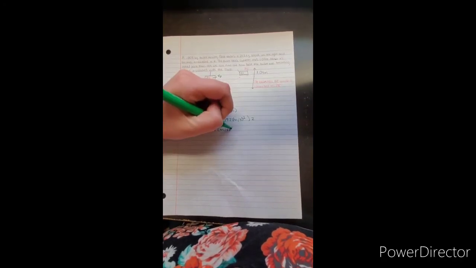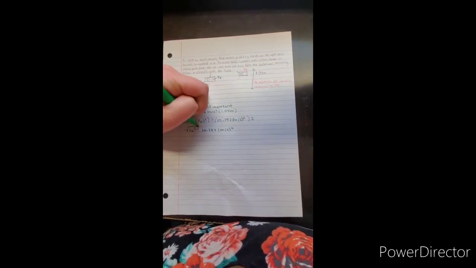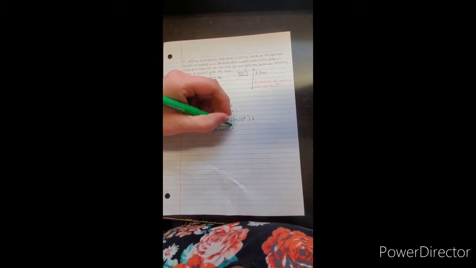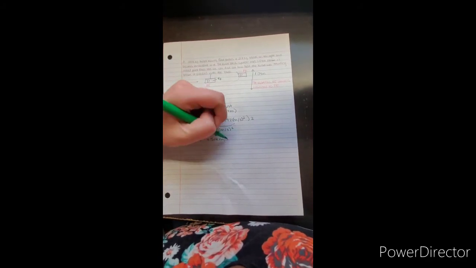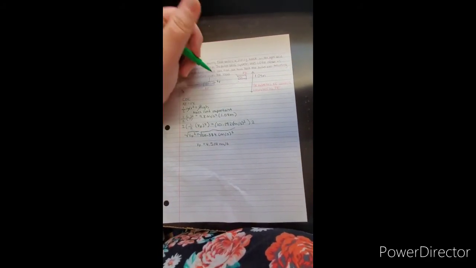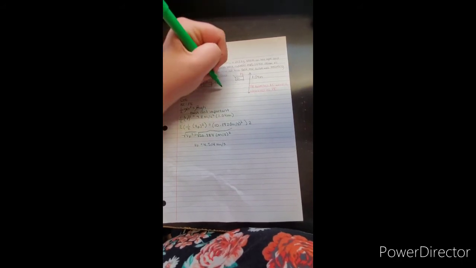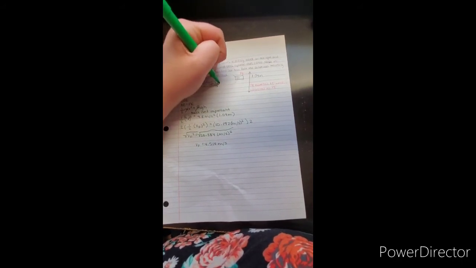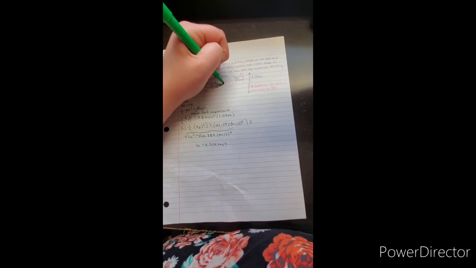Then I took the square root of both sides, so the square root of 20.38 is 4.51 meters per second. So this gives us a final velocity of 4.51 meters per second. That is the final speed of the bullet block system after this collision.